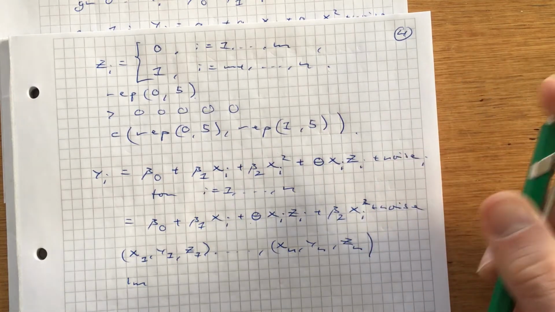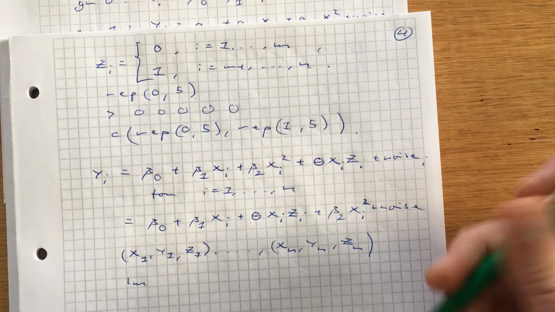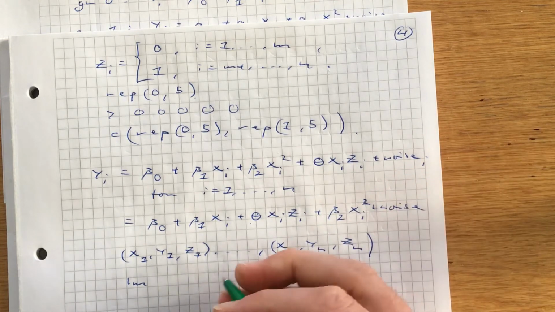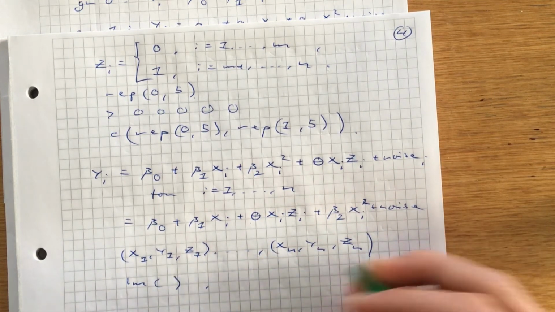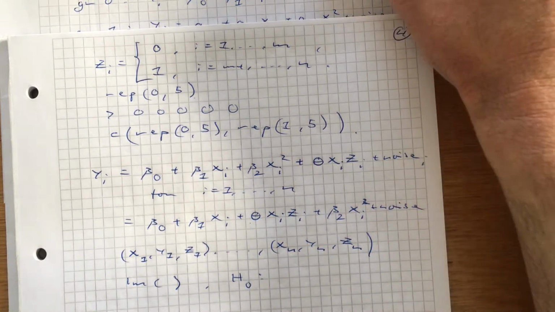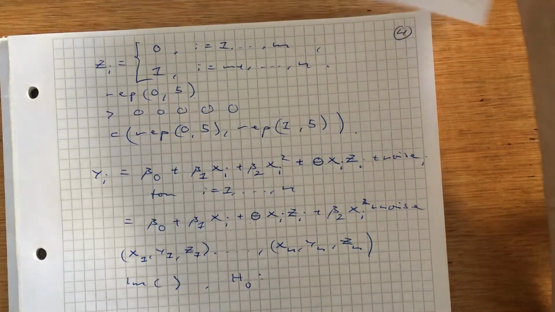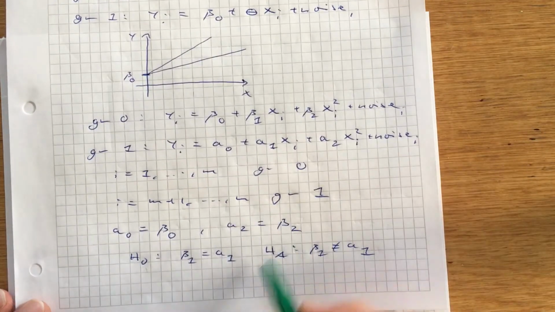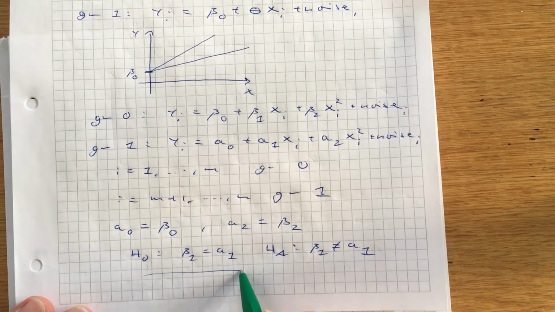And then the parameter you'll be interested in for testing, remember the hypothesis. In terms of the symbols we used up here, the null hypothesis was that beta 1 equals a1.